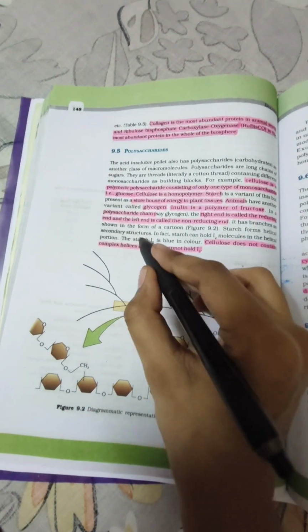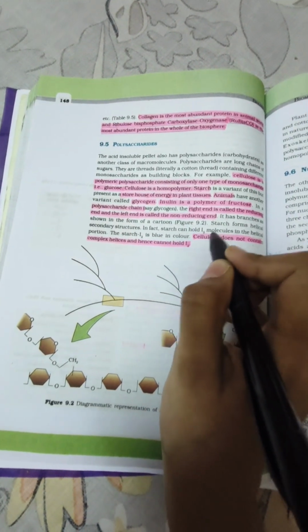Cellulose is a homopolymer of beta glucose. Starch is of alpha glucose. Inulin is a polymer of fructose. Right end is reducing, left end is non-reducing. This one, I think we already kept enough emphasis. Starch forms helical secondary structures. In fact, starch can hold I2 molecules in the helices. Cellulose does not contain complex helices and hence cannot hold.